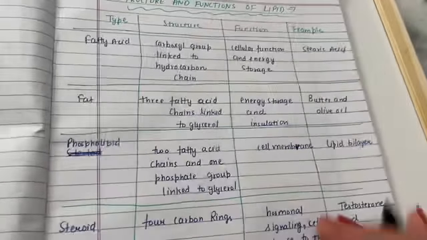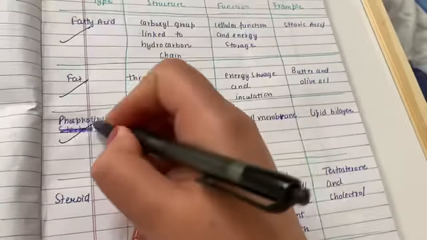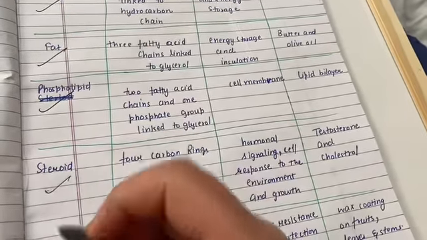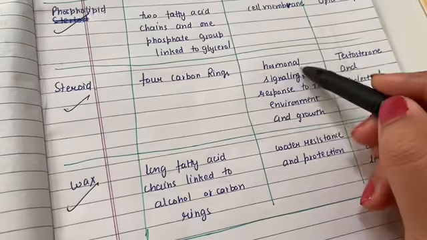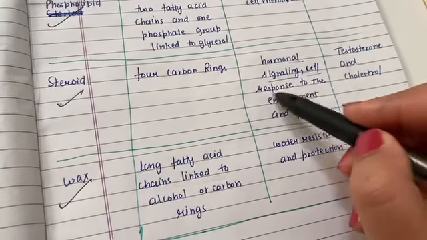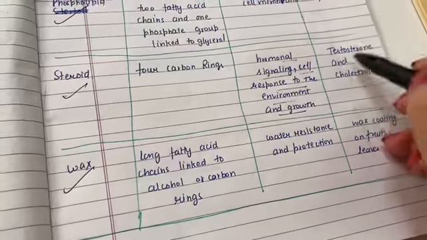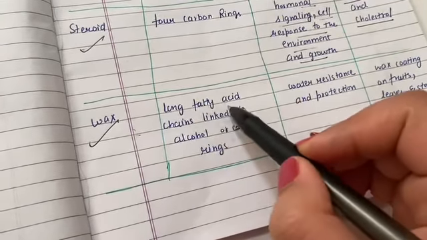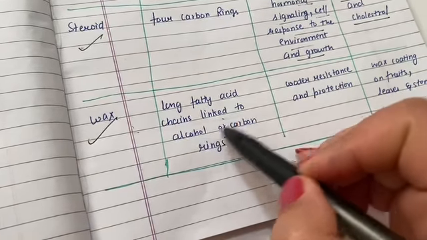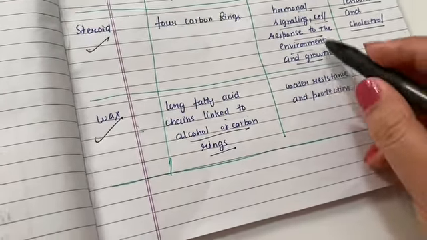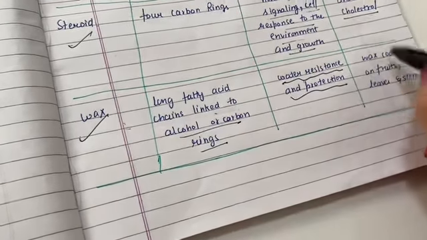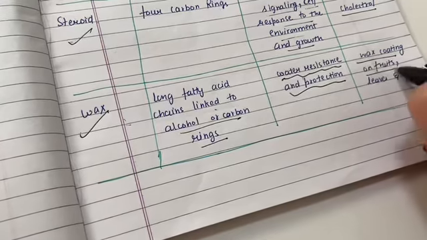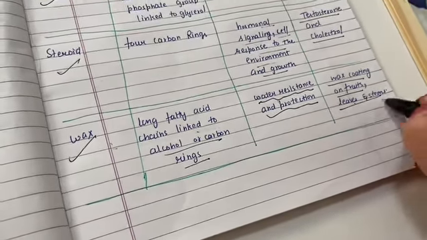Here in this chart, I already explained fatty acid, fat and phospholipids in detail. Now we're just going to look at steroids and wax. Steroids are four carbon rings, and their function is hormone signaling, cell response to the environment, and growth. Examples of steroids are testosterone and cholesterol. Wax is a long fatty acid chain linked to alcohol or carbon rings. Their function is water resistance and protection, and examples are wax coating on fruits, leaves and stems.